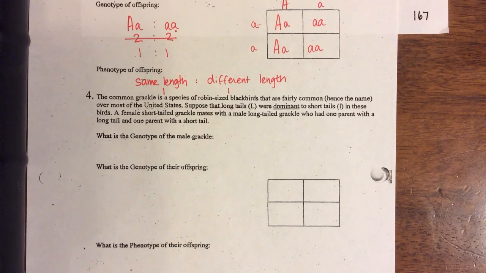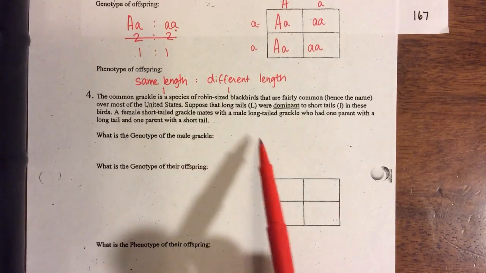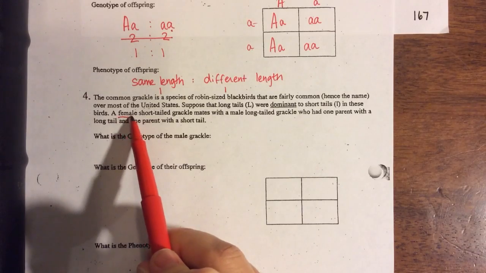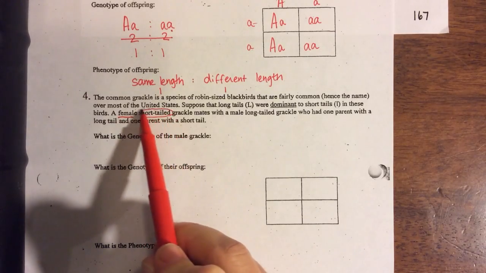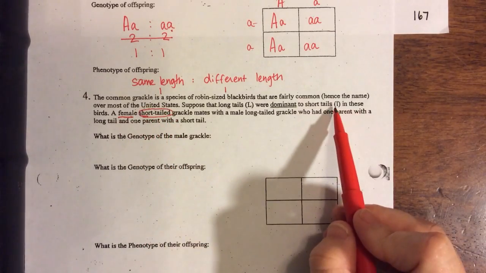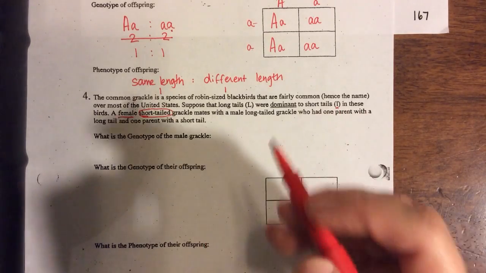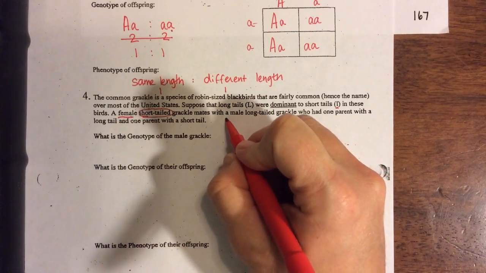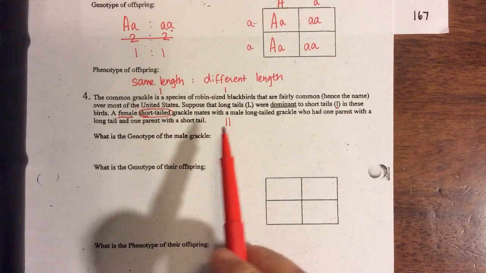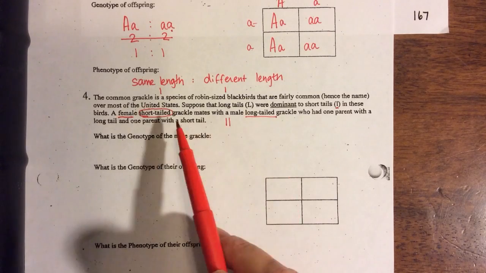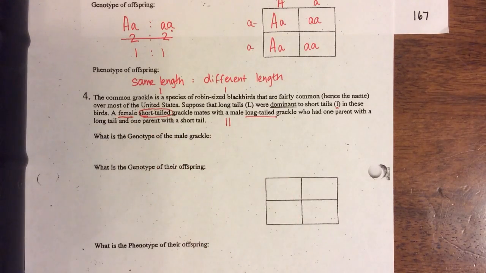Okay, so let's go back through the question again. Suppose that long tails are dominant and short tails are little l. So we have a female that is short-tailed. Okay, so she's short-tailed. She has to be two little l's. So we know that the female is little l, and she mates with a male long-tailed grackle who had one parent with a long tail and one parent with a short tail.